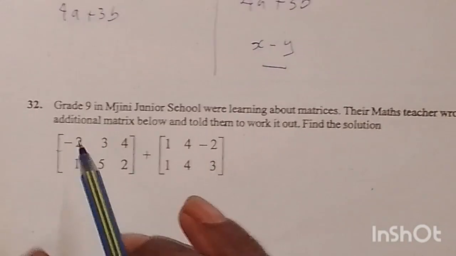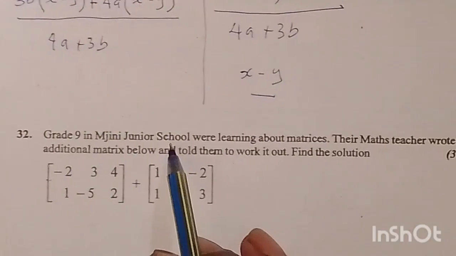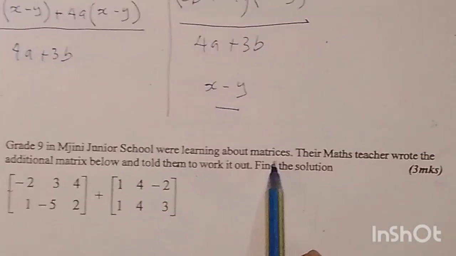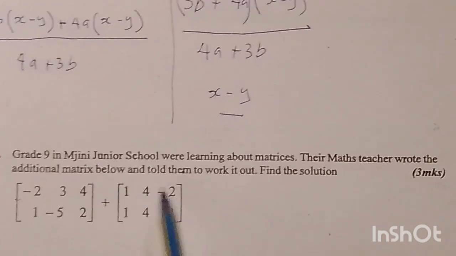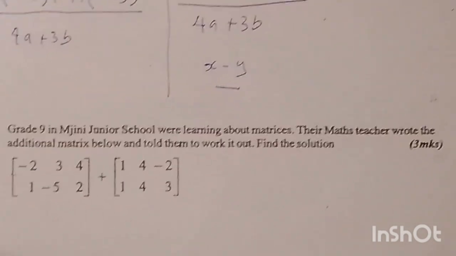Question number 32. Grade 9 in Mujini Junior School are learning about matrices. Their maths teacher wrote the addition matrix below and told them to work it out. Find the solution.